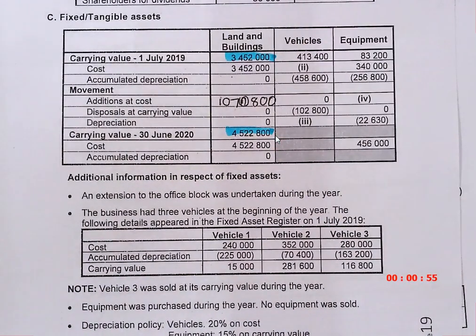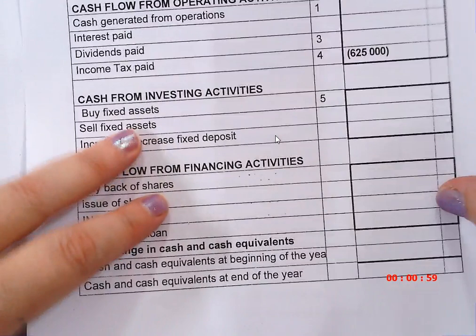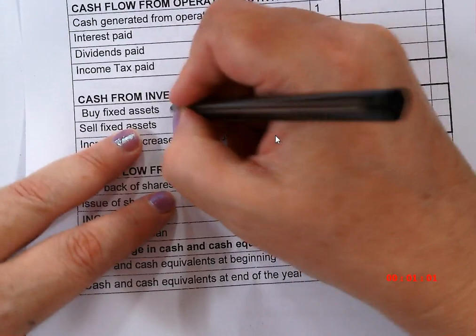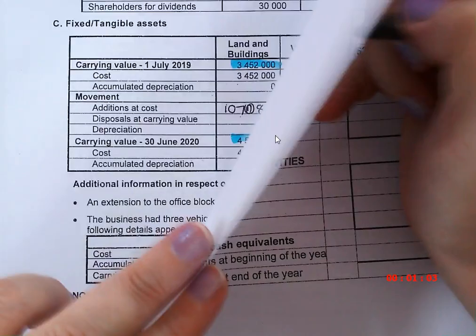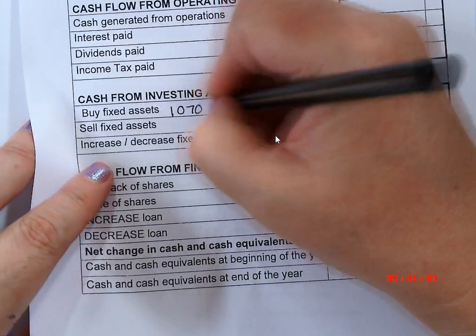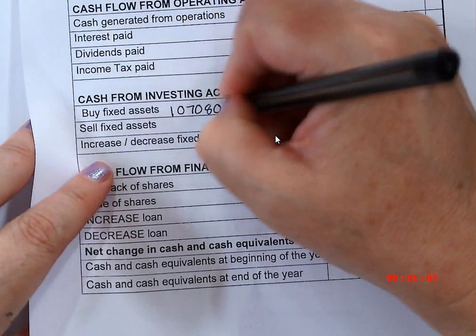Okay, so I know I'm going to do the cash flow. So already here with my buy fixed assets, I'm going to put 107,080 because I know I bought it.